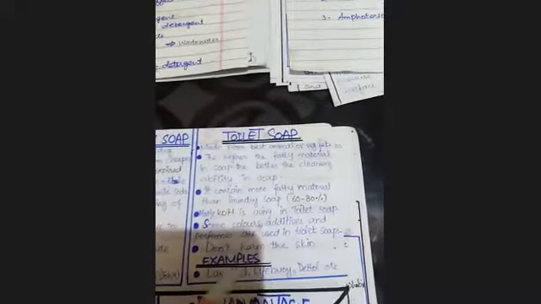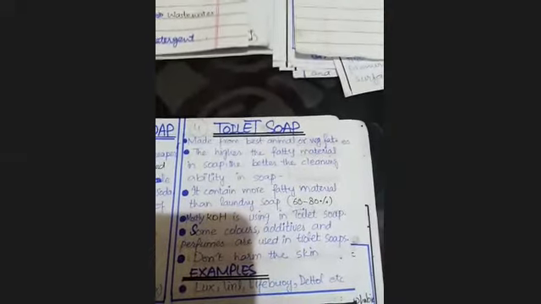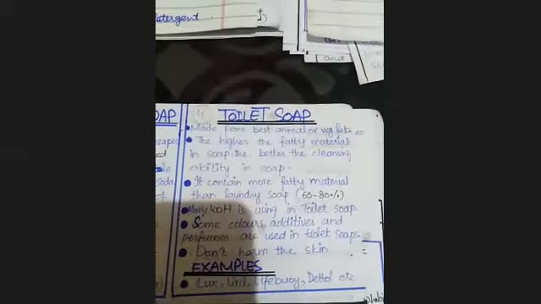Toilet soap. Toilet soaps are made from the best tallow. The higher the fatty acid material used in the soap, the better the cleansing ability. It contains more fatty acids than laundry soap.